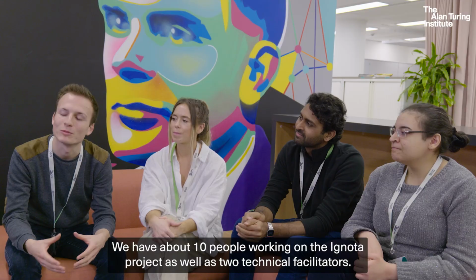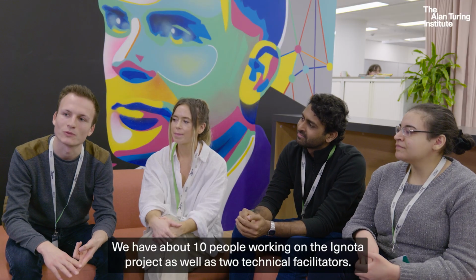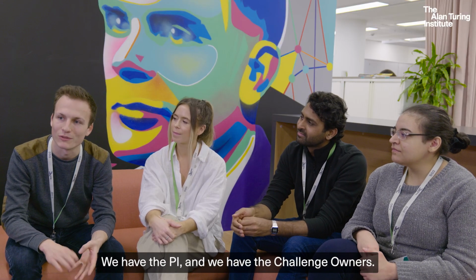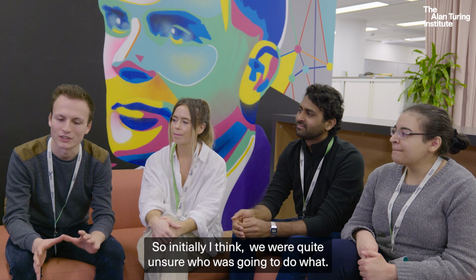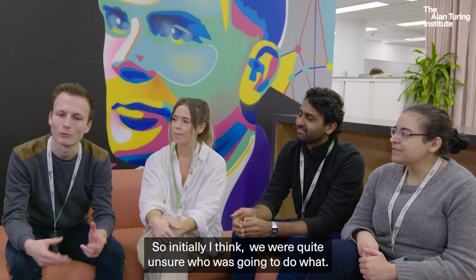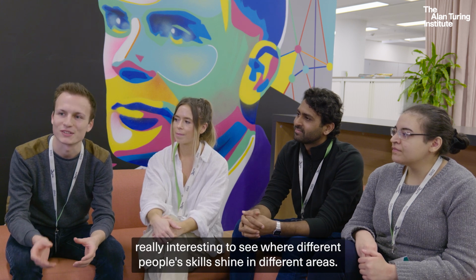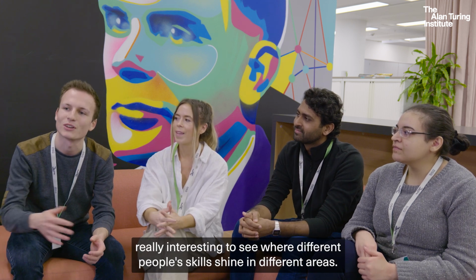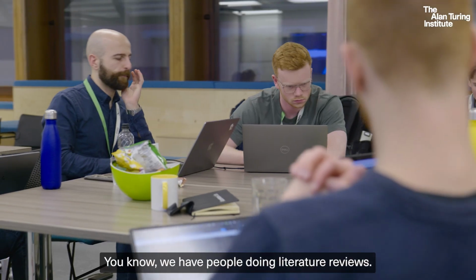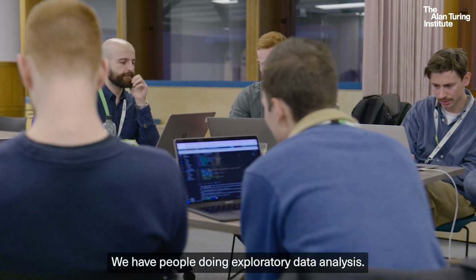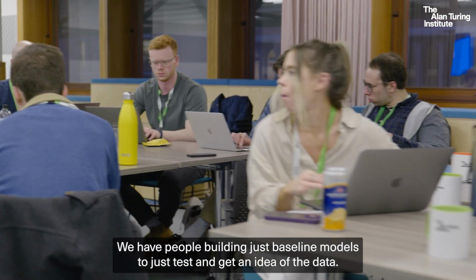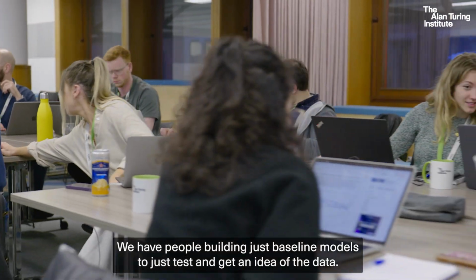We have about 10 people working on the Ignota project, as well as 2 technical facilitators. We have the PI, we have the challenge owners. Initially, I think we were quite unsure on who was going to do what. But in the end, because of the range of backgrounds, it's actually really interesting to see where different people's skills shine in different areas. We have people doing literature reviews, we have people doing exploratory data analysis, we have people building baseline models to test and get an idea of the data.